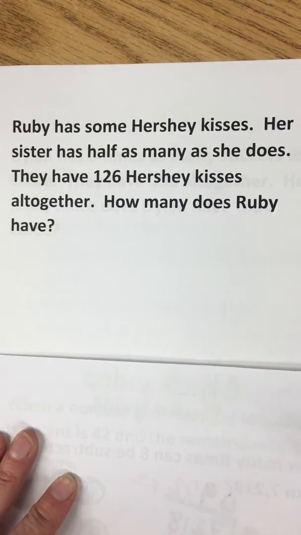Okay, so another possibility. Ruby has some Hershey Kisses. Her sister has half as many as she does. They have 126 Hershey Kisses all together. Ooh, so we could add Ruby's and her sister's, and all together they would have 126. But how many does Ruby have?